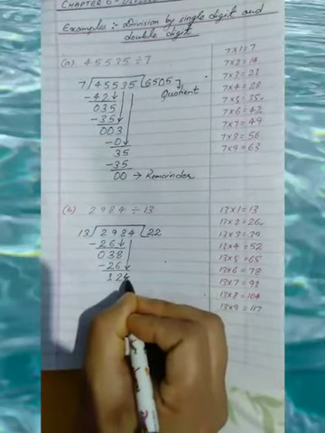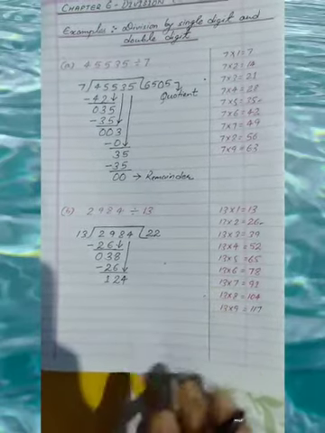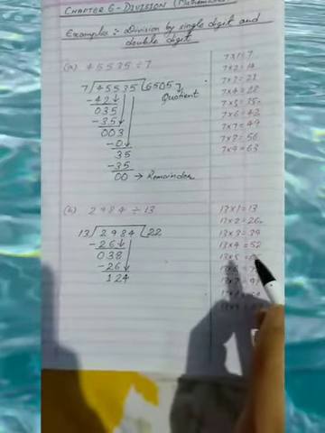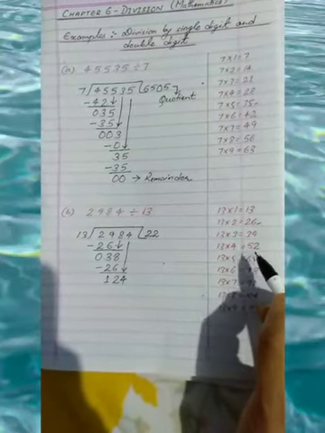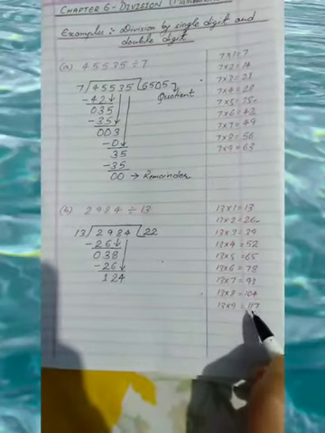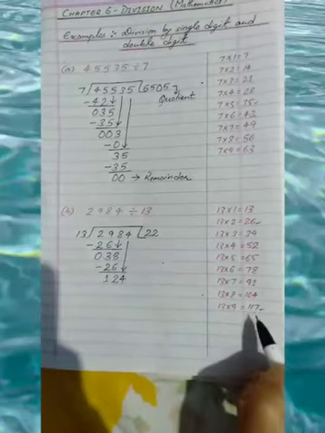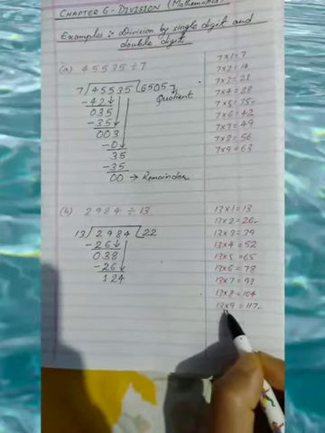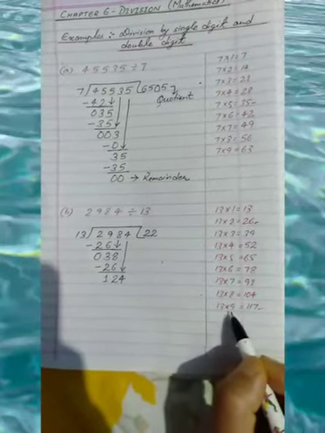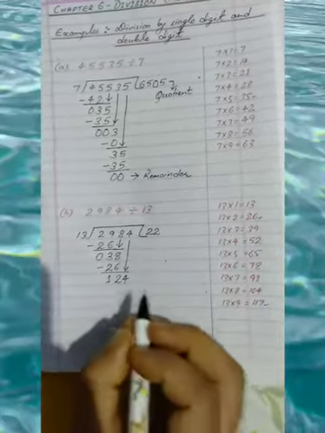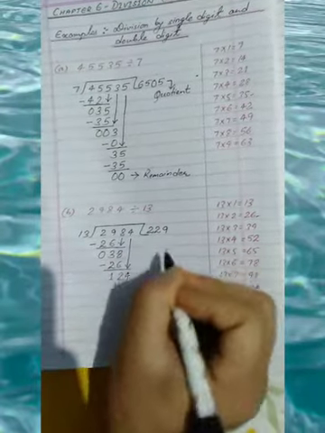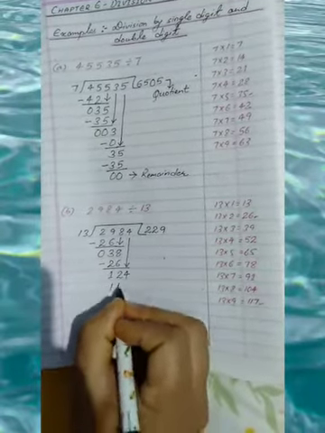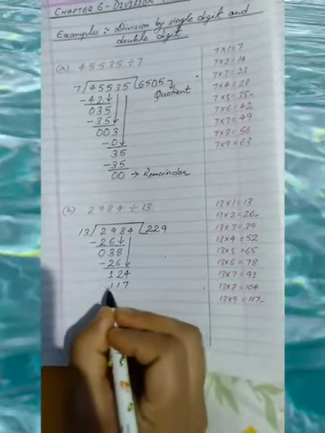Now we have 124. Now we have to check the number which is less than 124 in the table of 13. Here we can see 117. 117, that is 13 nines are 117. That is 9 times. So 13 nines will give you 117.